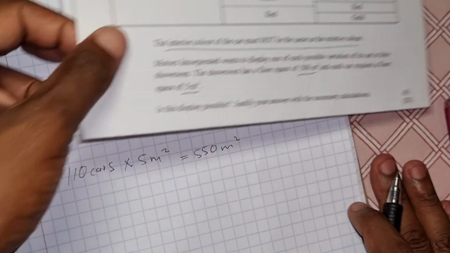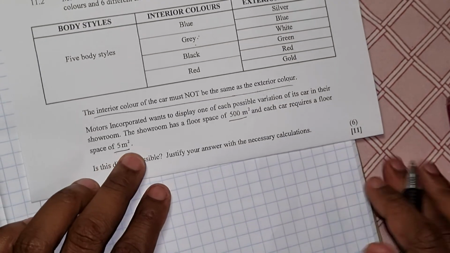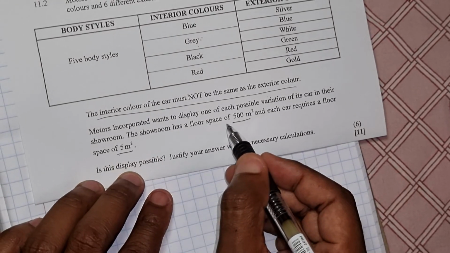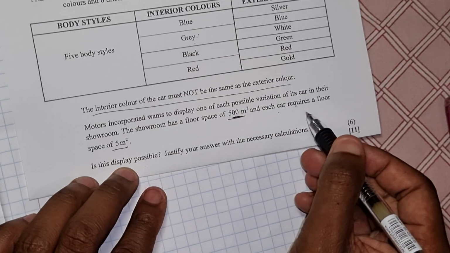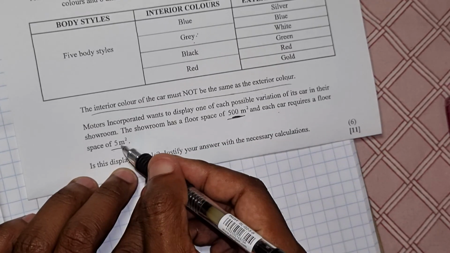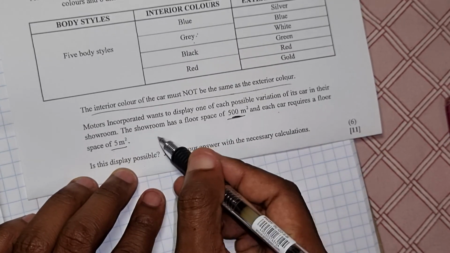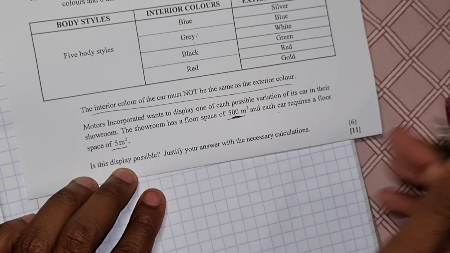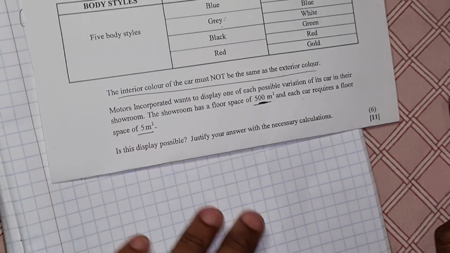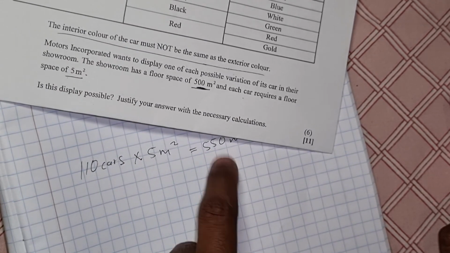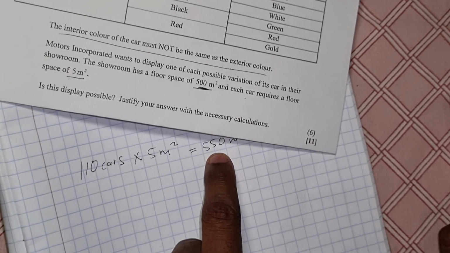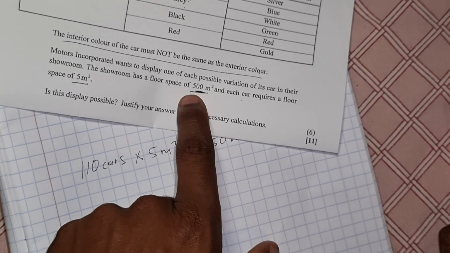But remember, they said to us the showroom has a floor space of 500 meters squared, and each car requires a floor space of 5 meters squared. The cars that we manufactured require an area of 550, and then we have 500.